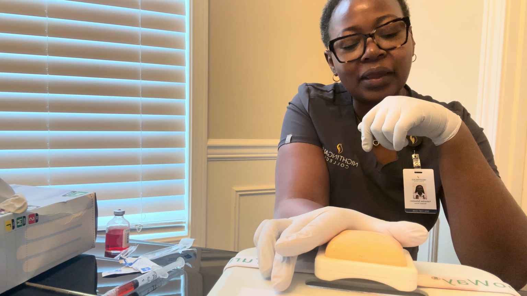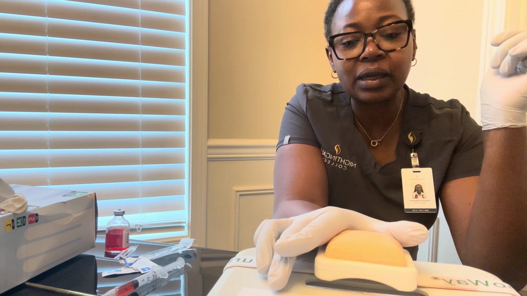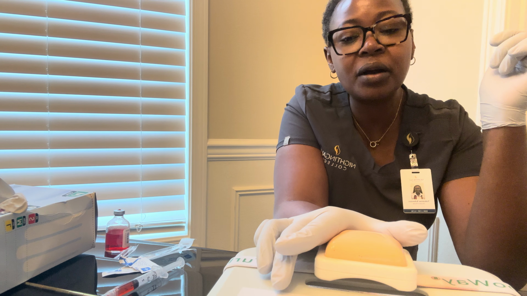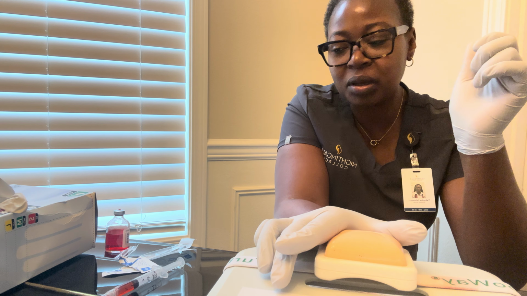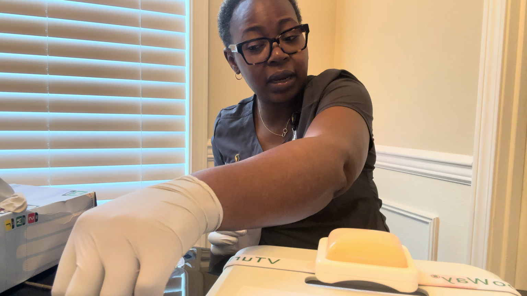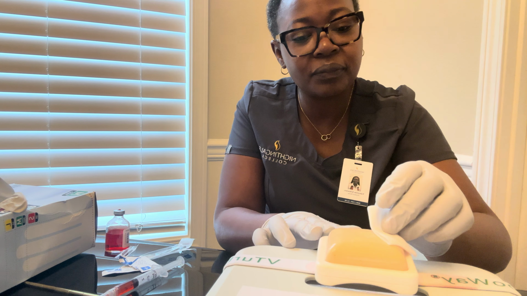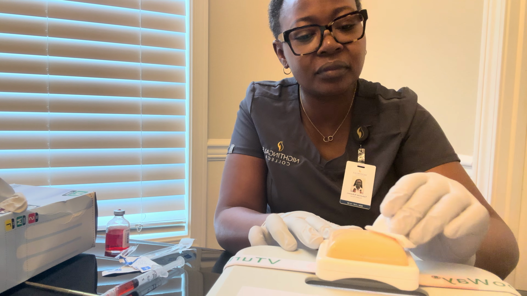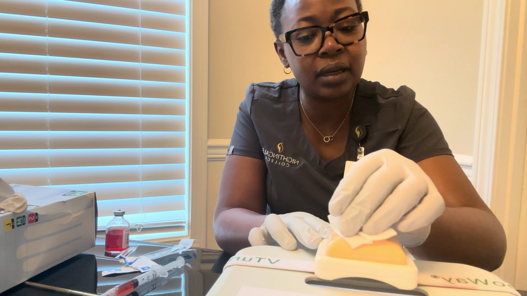So I have inspected the area. The skin looks intact. There's no edema, there's no breakdown, and I have marked where I want to inject my medication. So I'll go ahead then and get a clean alcohol wipe and clean the area. Make sure that it's all clean.